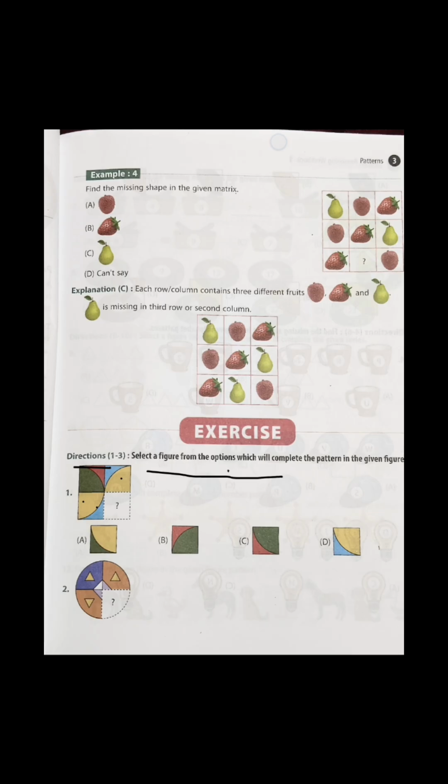So the green will be from here, and then we will take a red and fill it over here. So can you tell which figure is matching with our drawing? So yes, C is the one. Now let's come to question 2.